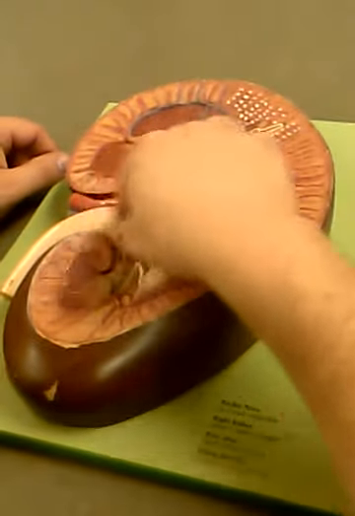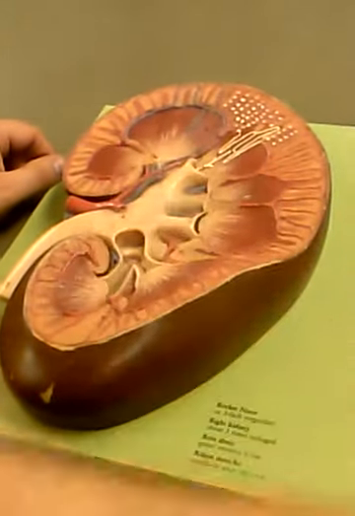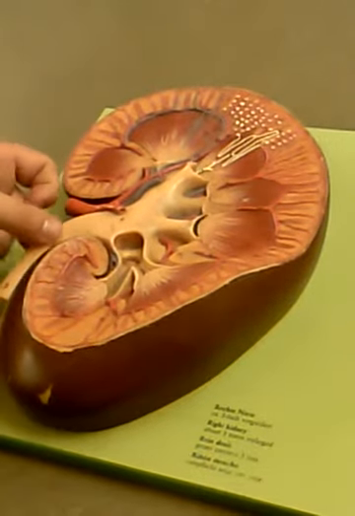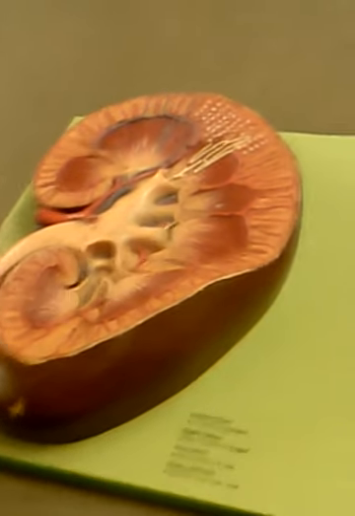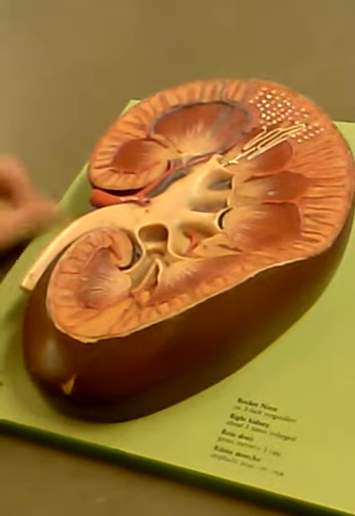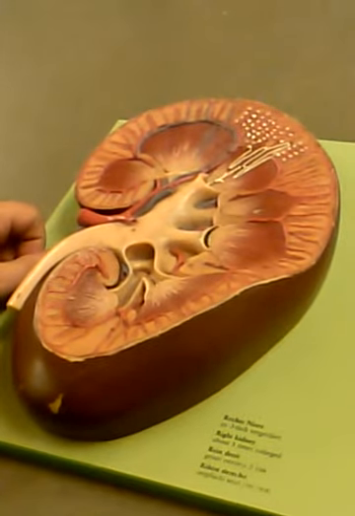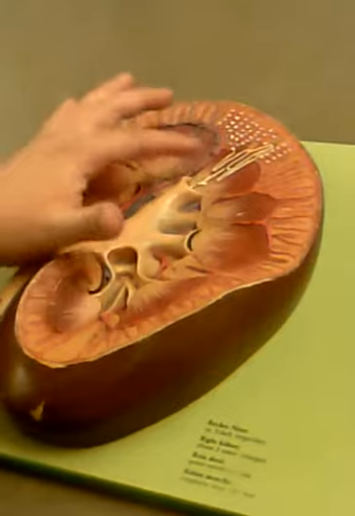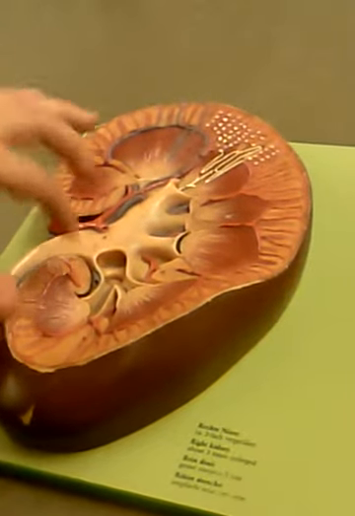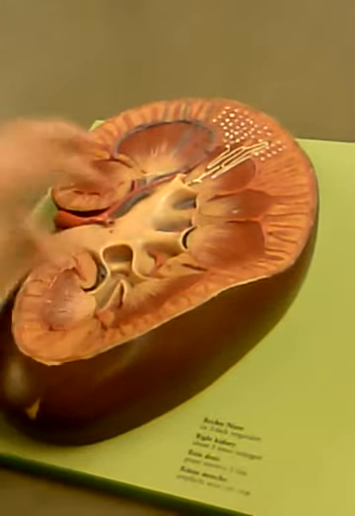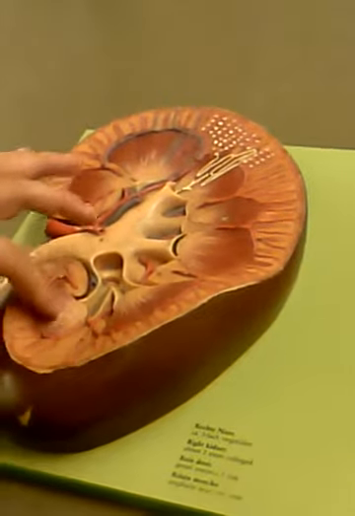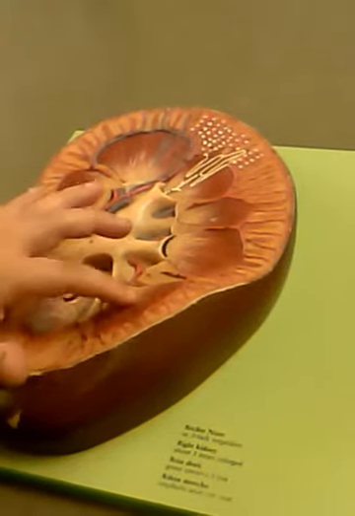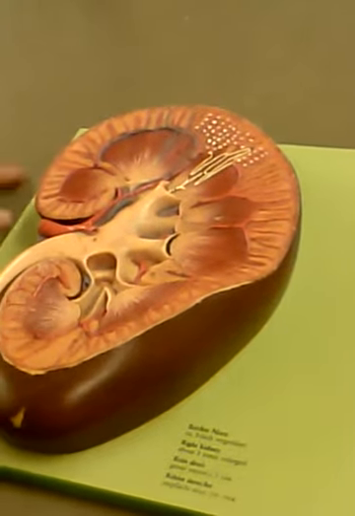Where the major calyces fuse together here in the middle, this is called the renal pelvis. The renal pelvis connects to this tube outside the kidney called the ureter. Okay. Now, in these regions here between the renal pyramids, you have these regions that sort of look like cortex. These are called renal columns. So renal pyramid, renal column, renal pyramid, renal column. Okay.